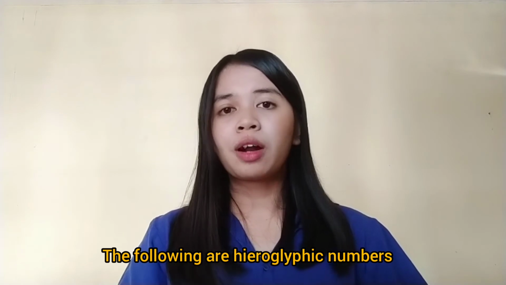The Egyptians had a base 10 hieroglyphic number system. This meant that they had separate symbols for units, tens, hundreds, thousands, tens of thousands, hundreds of thousands, and million. The following are hieroglyphic numbers, this is the picture.